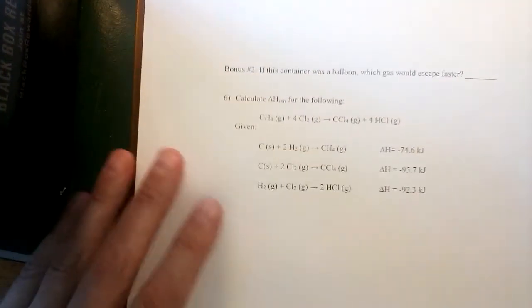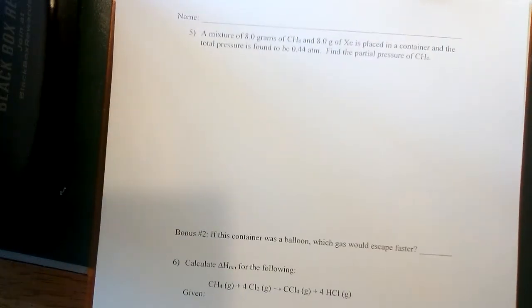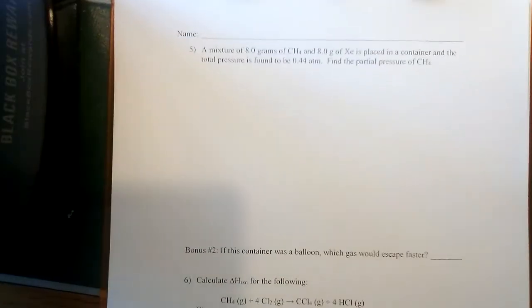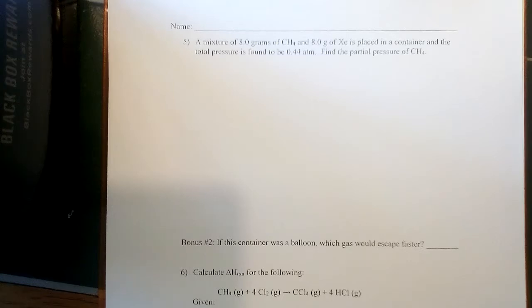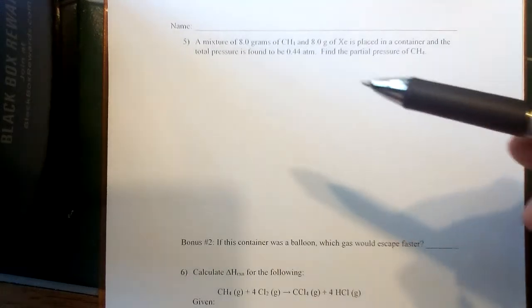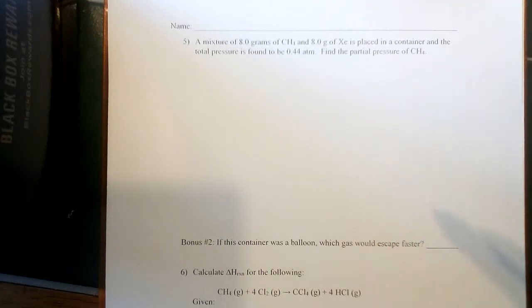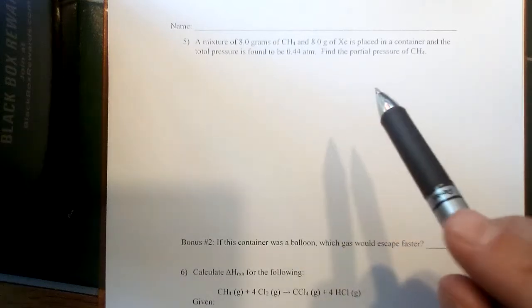Okay, moving on with our practice exam here. Sliding on to the next page and problem number 5. We have another gas law problem here, although this one's a little different in terms of setup and in the way you think about it, but I think it's an important example of recognizing some of the relationships we should be recognizing.